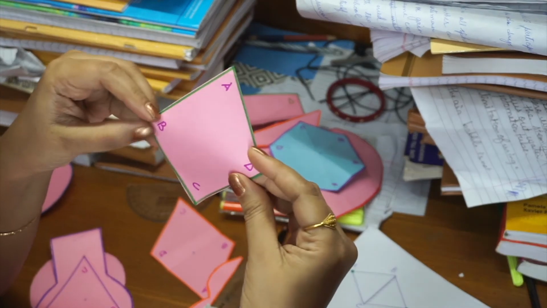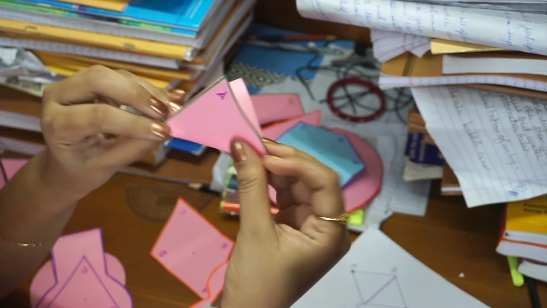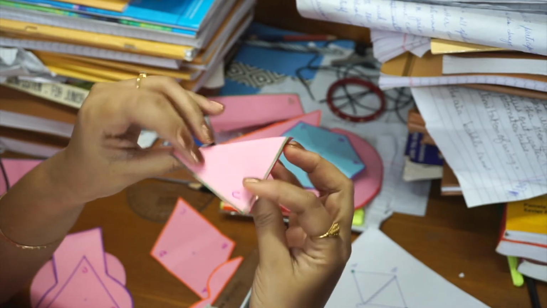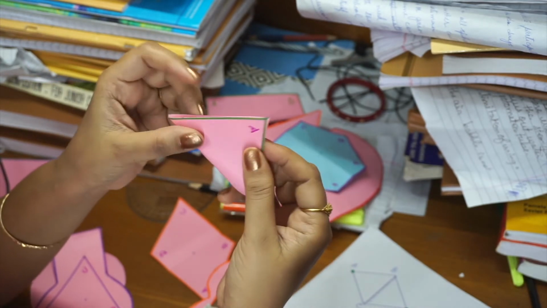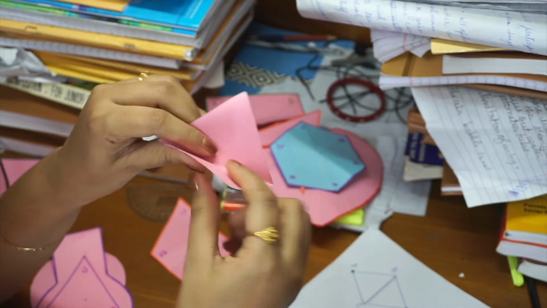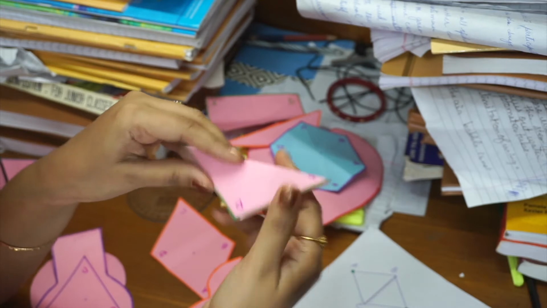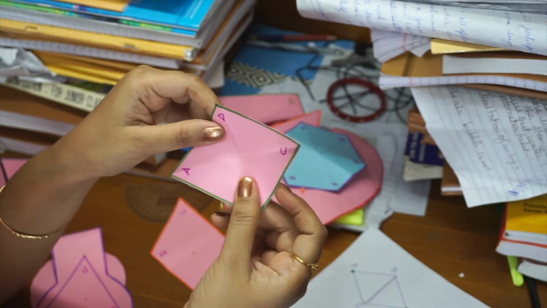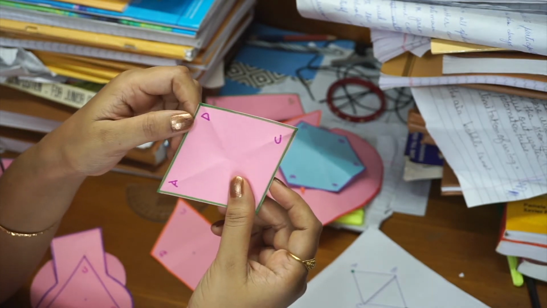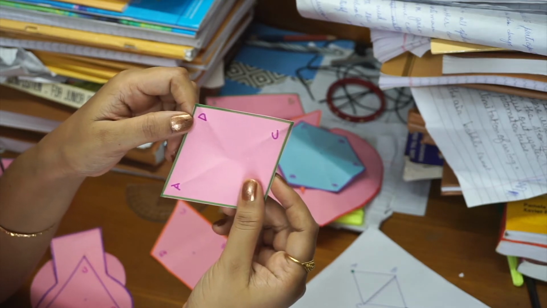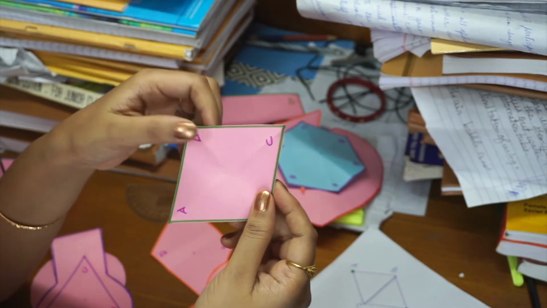In case of a rhombus, see what happens when I fold it diagonally. The vertex A and the vertex C coincide. So, the diagonals can act as a line of symmetry in case of a rhombus. A rhombus has 2 diagonals. So, both the diagonals can act as the line of symmetry for this figure.